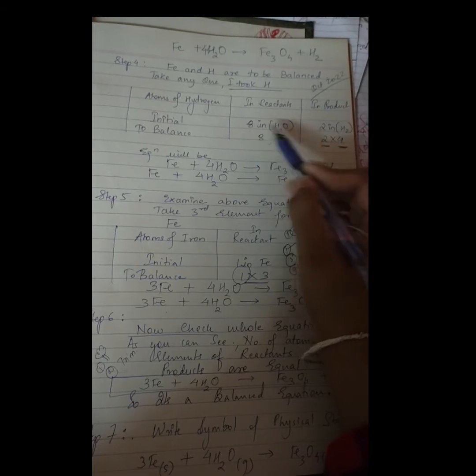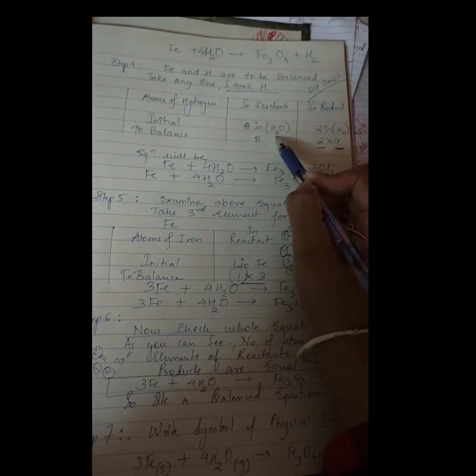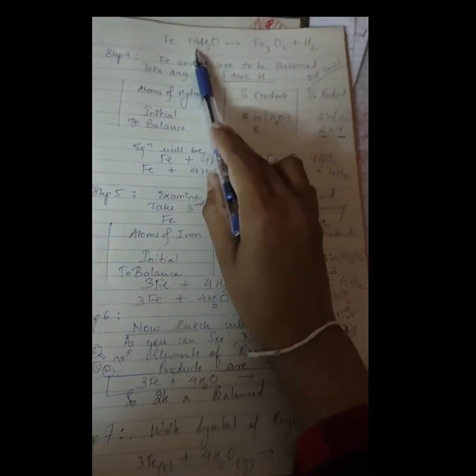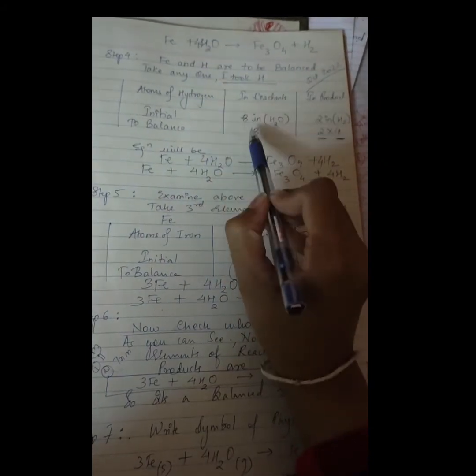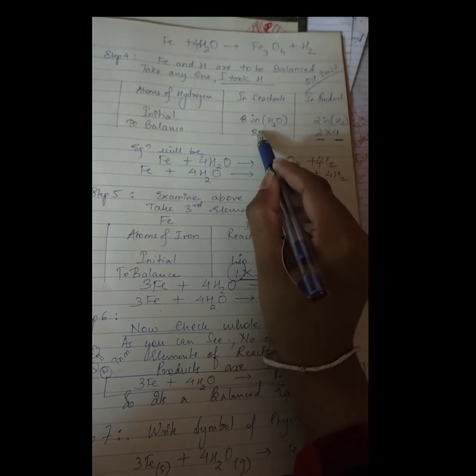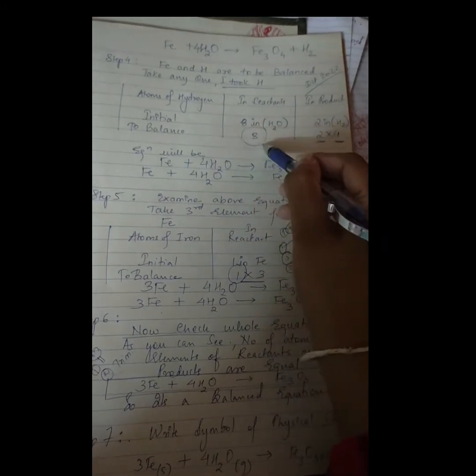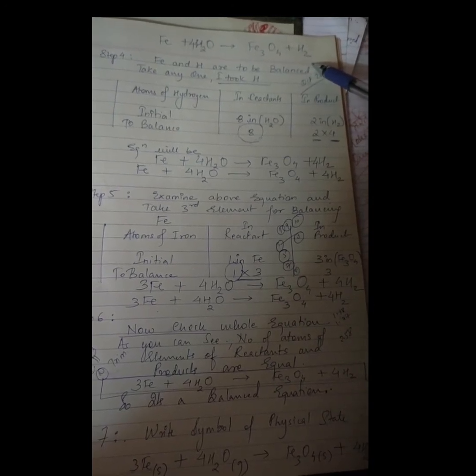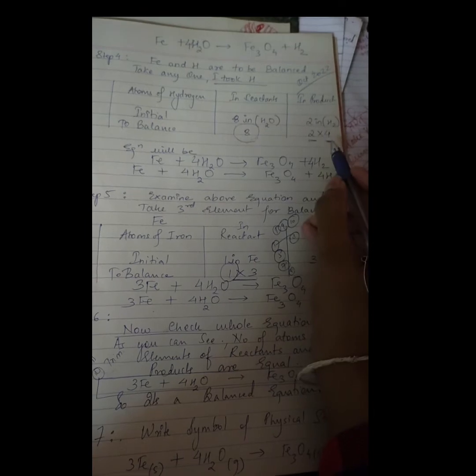It is 8 in H2O, because 4 times 2 is 8. So 8 in H2O in the reactant. And here, as you can see, hydrogen is only 2. So how will it become 8? Obviously by multiplying it by 2. So we multiply it by 2.